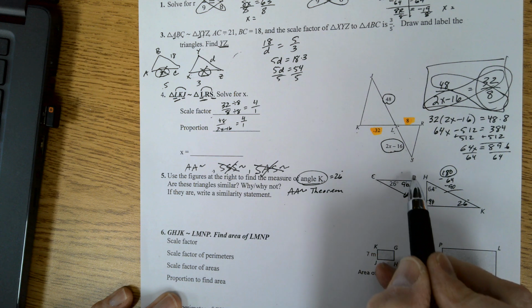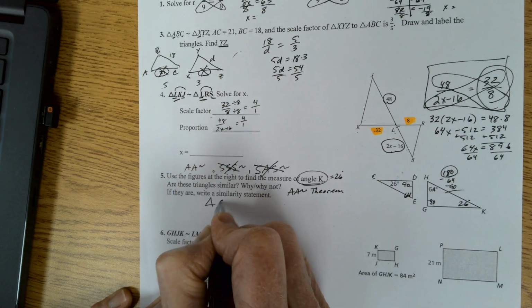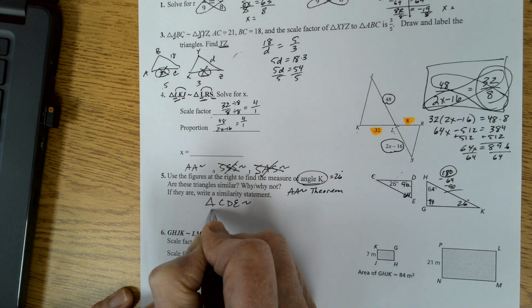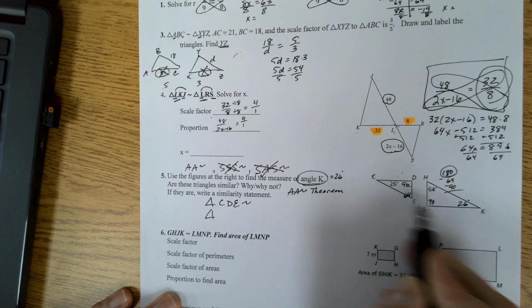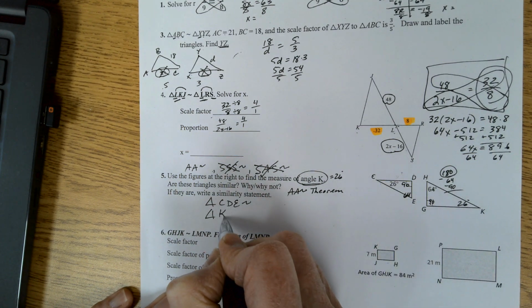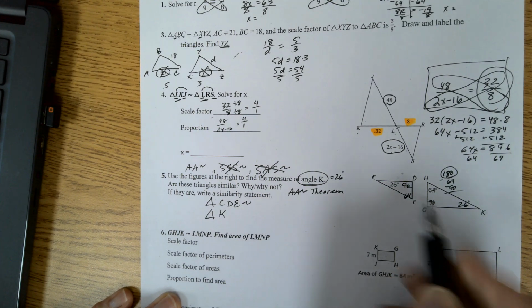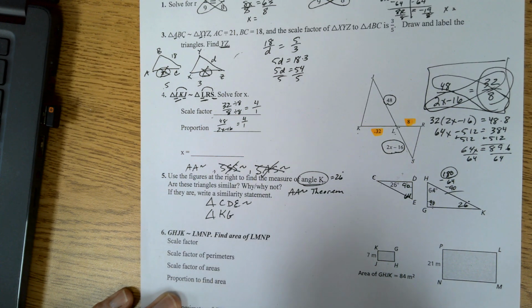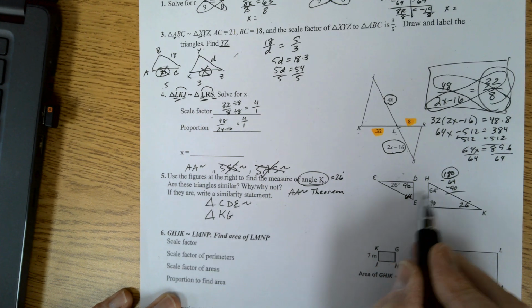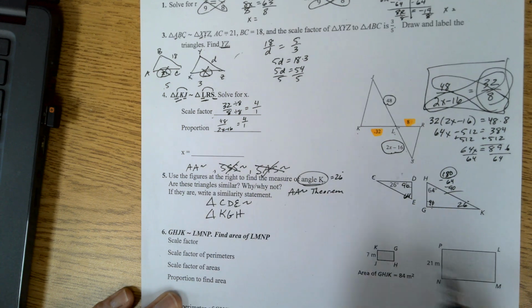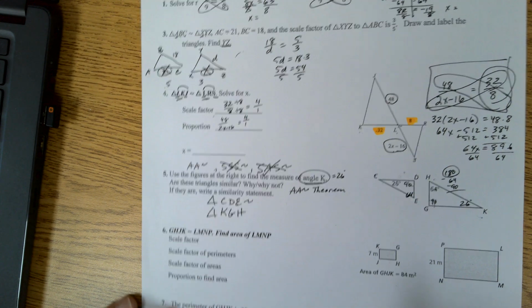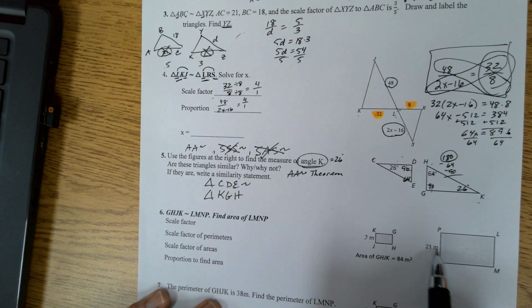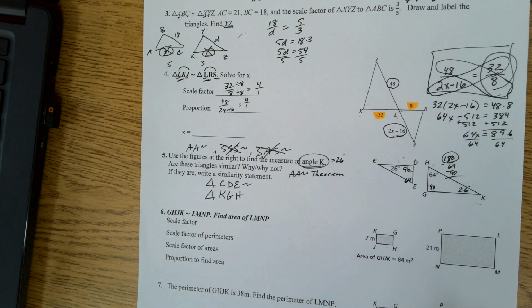So I'm going to say triangle CDE is similar to triangle. C is 26, so it matches up with K. D is 90, matches up with G. And then the E has to match up with H, right? They're both 64, and it's the only one I have left. So KGH.